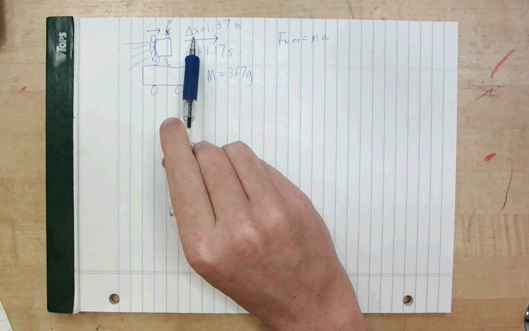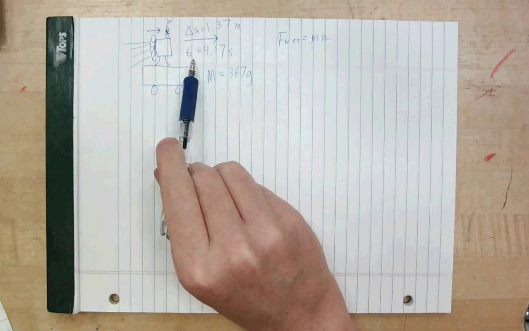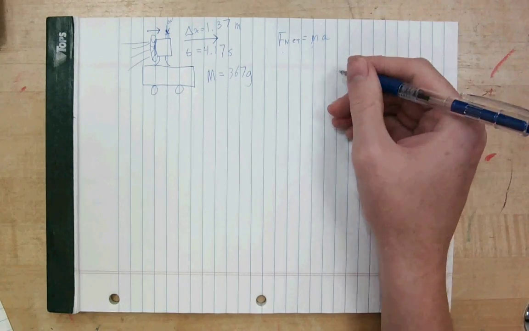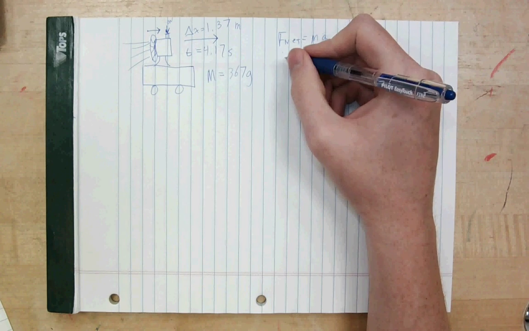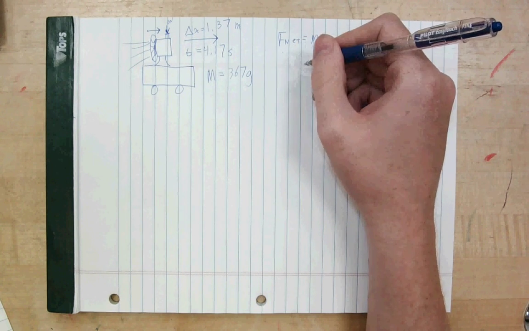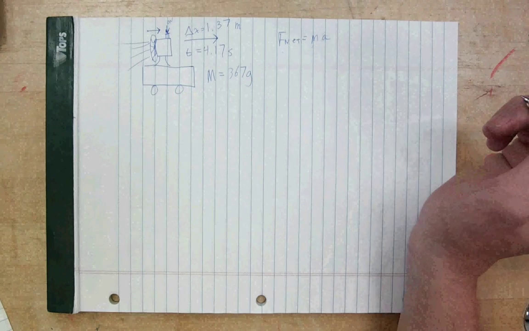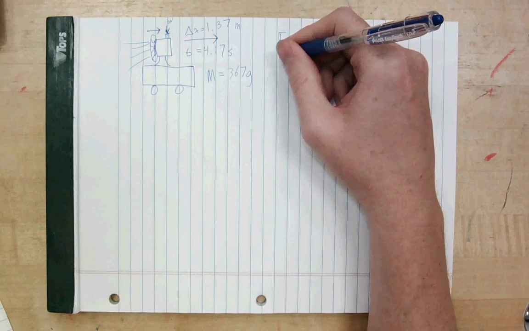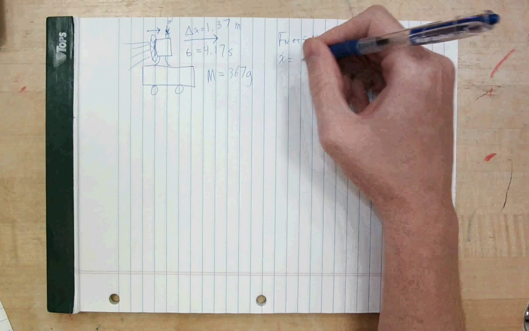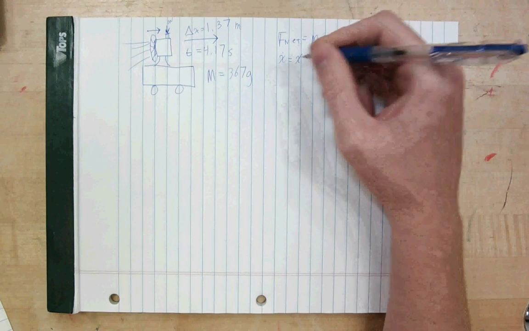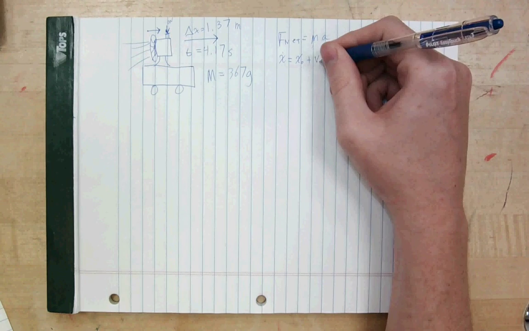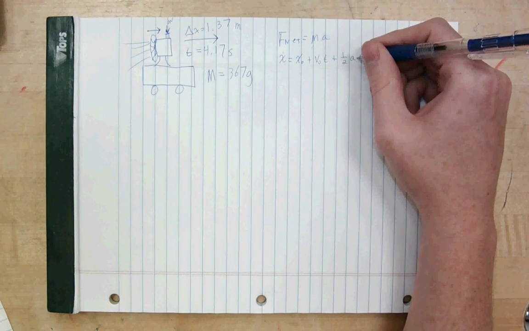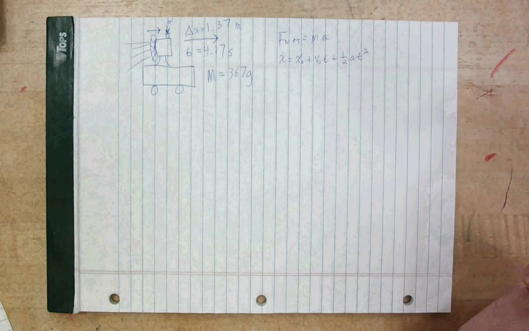I see that we're given delta x and time, so change in position and time. And I know that kinematics help me relate position, velocity, acceleration, and time when acceleration is constant. So it's safe to assume constant acceleration. I'm going to write down my favorite kinematics equation. Final position equals initial position plus initial velocity times time plus 1/2 our constant acceleration times time squared.